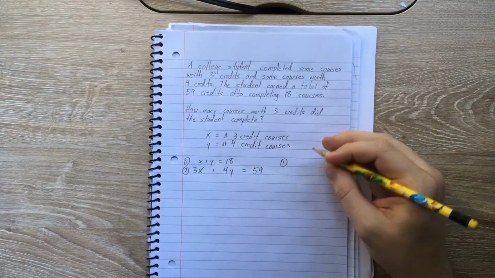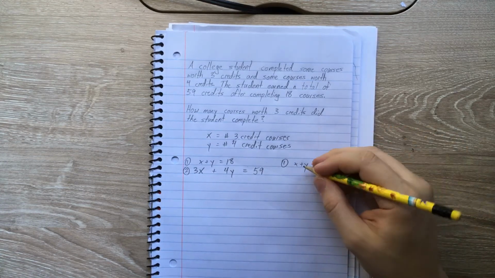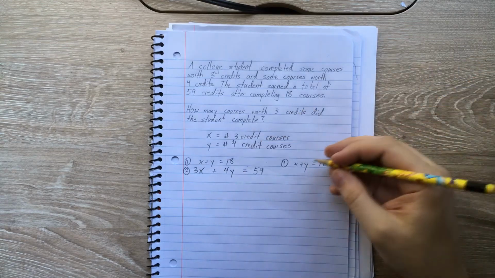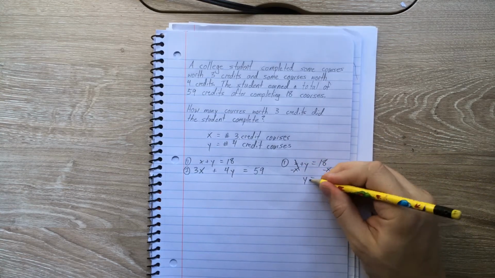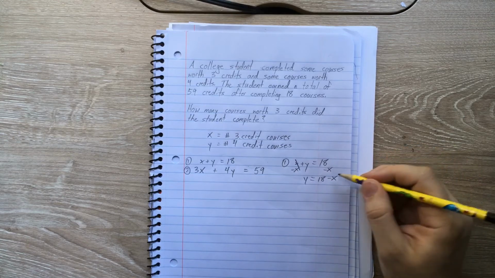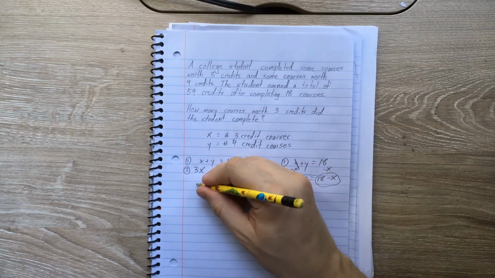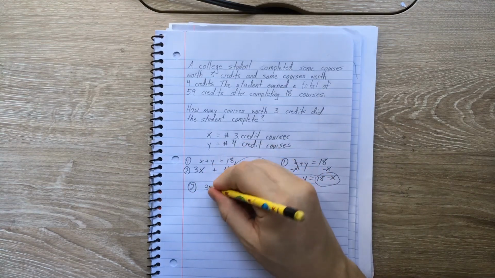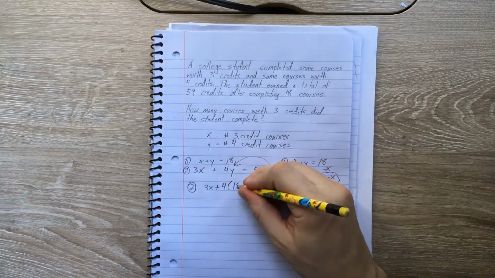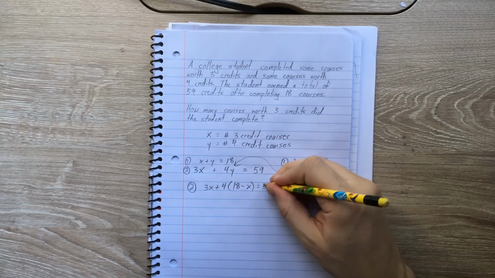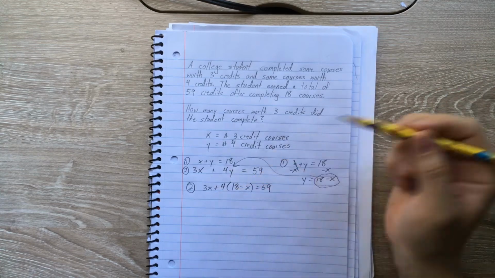I'm going to take equation 1 here on the side, and I'm going to say, if X plus Y equals 18, then I need to know what Y is, so I can get rid of it in the other equation. So I'm going to subtract X from both sides, and I get Y equals 18 minus X. Now I'm going to put that back into the second equation. Let's rewrite it: 3X plus 4 times (18 minus X) equals 59. All right, now we have one equation with one unknown.